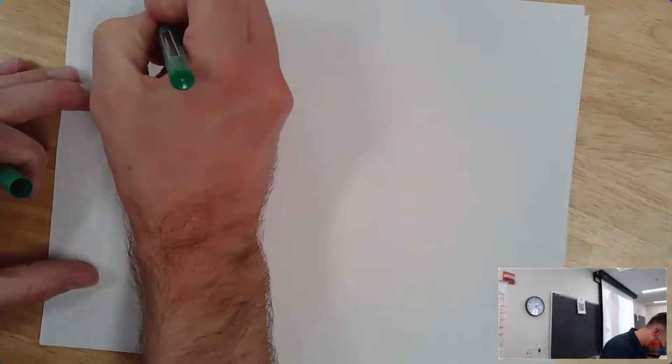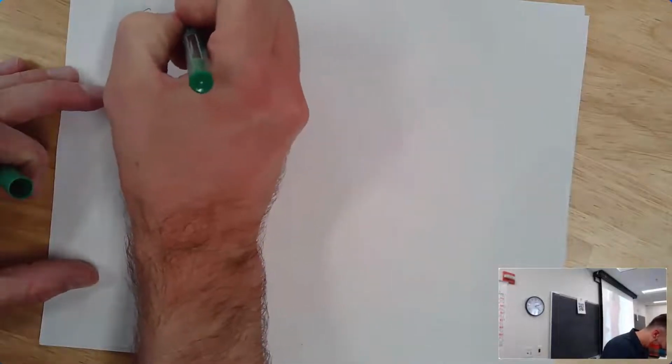So let's talk about sequences. In this class, we often talk about sequences before we talk about limits to infinity, because when you talk about the limit to infinity of a sequence, we're talking about what the sequence converges to.